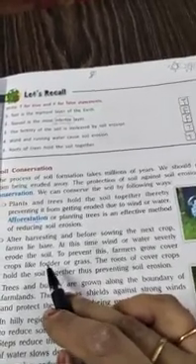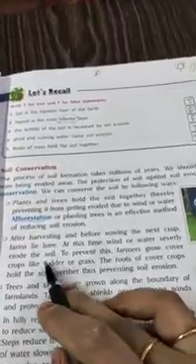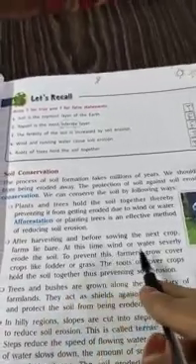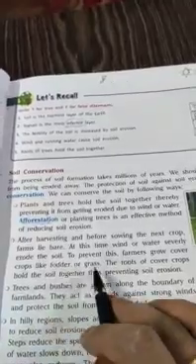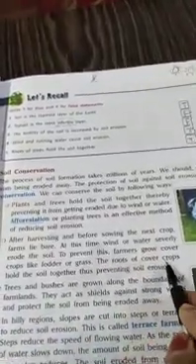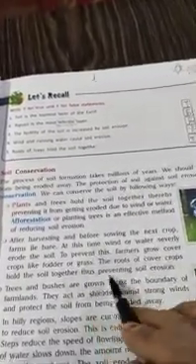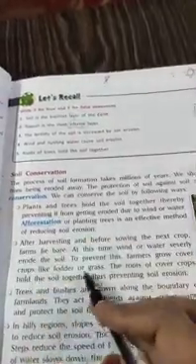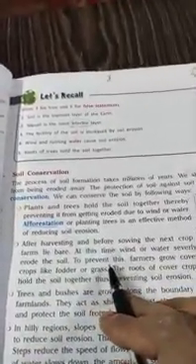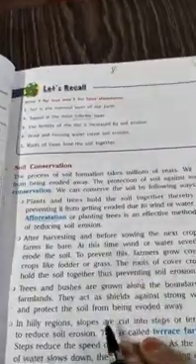Fodder is a small type of grass, or you can say an agriculture product which we give animals to feed. So it is called fodder. To prevent soil erosion, farmers grow cover crops like fodder or grass. The roots of the cover crops hold the soil together, thus preventing soil erosion. So in this way also we can prevent soil erosion and conserve the soil.